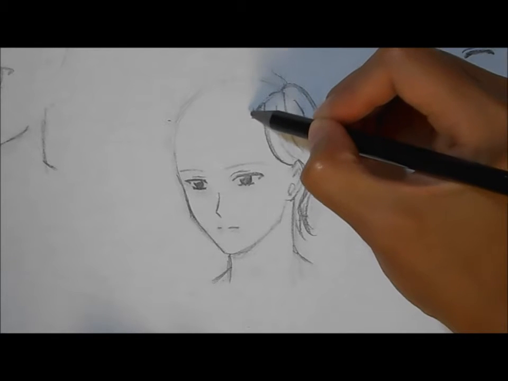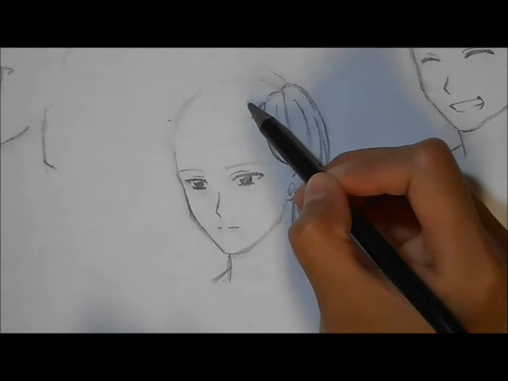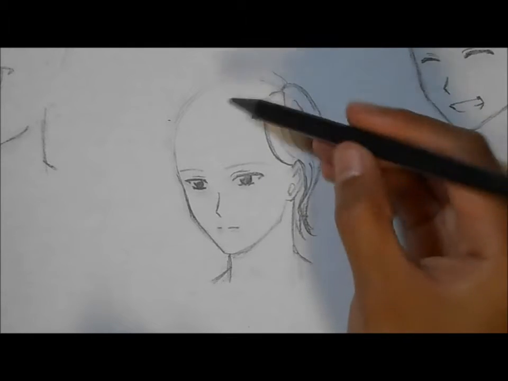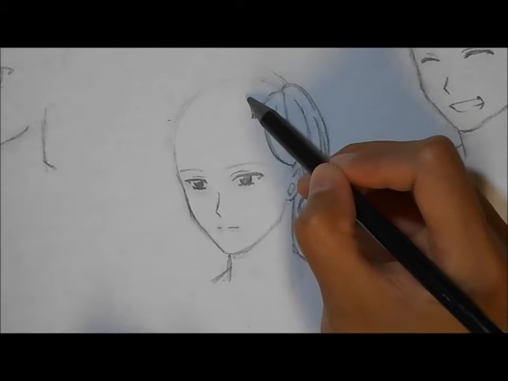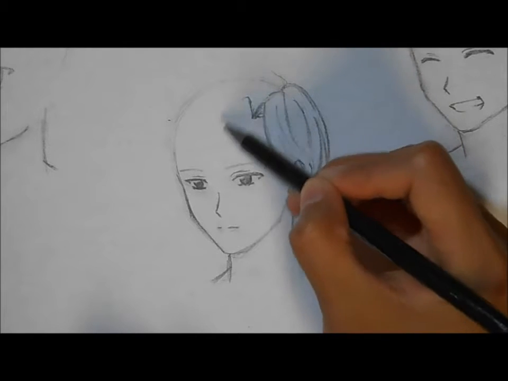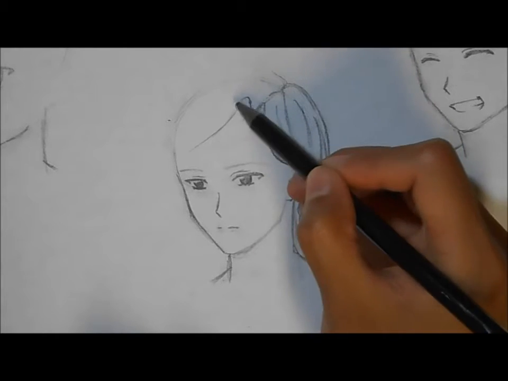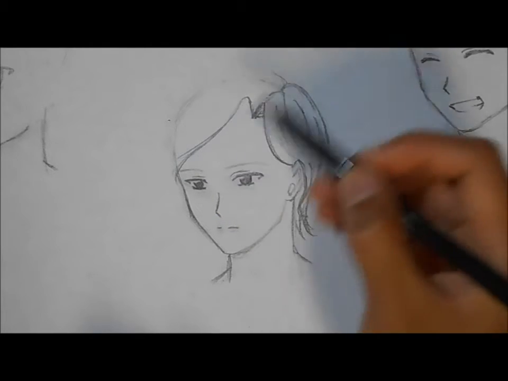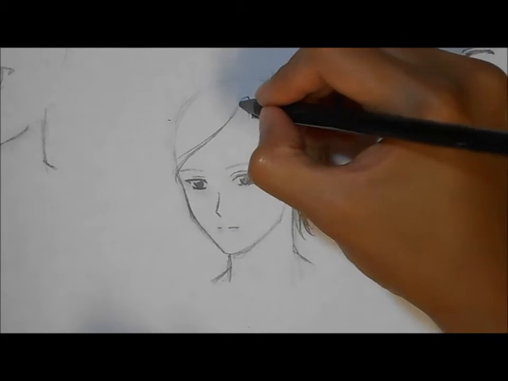Anyway, I'm going to replicate that on the other side. Because his hair is parted to the side, this swoop is going to be longer.